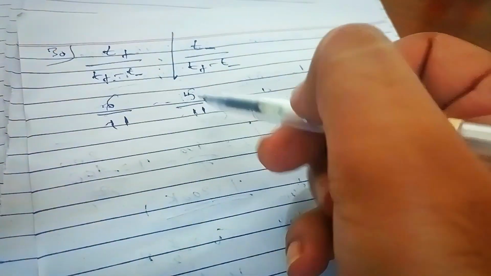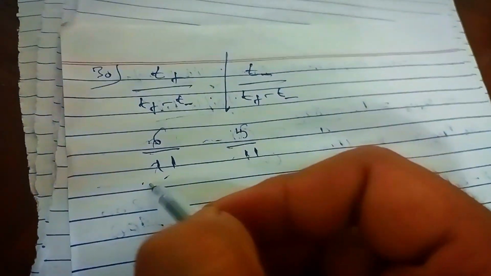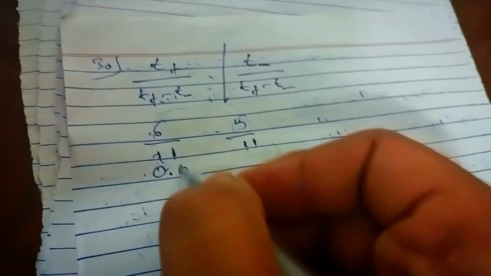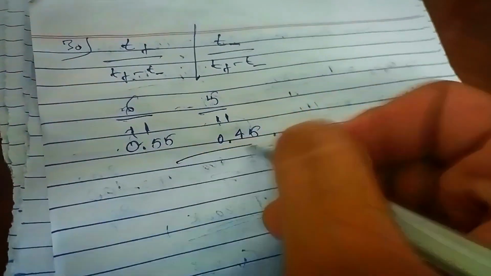So 6 by 11 is 0.55, and 5 by 11 is 0.45. Finish.